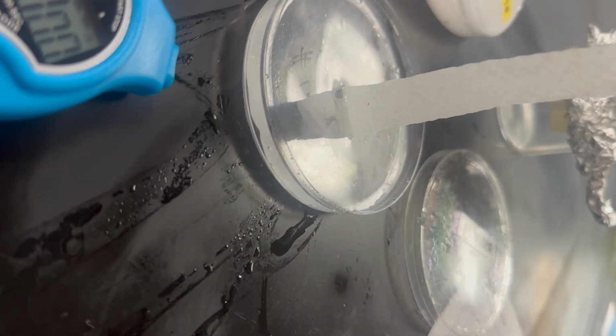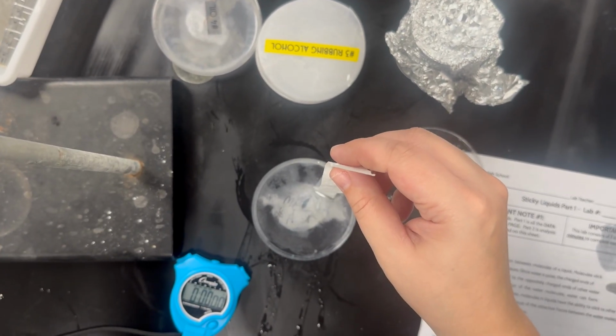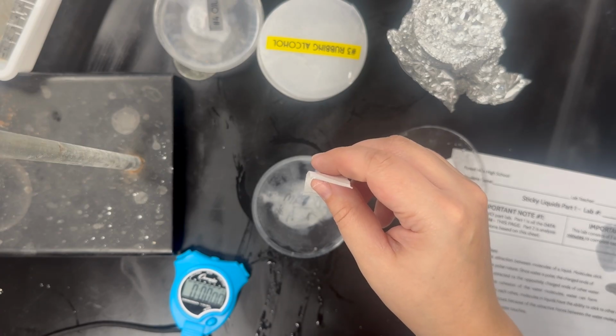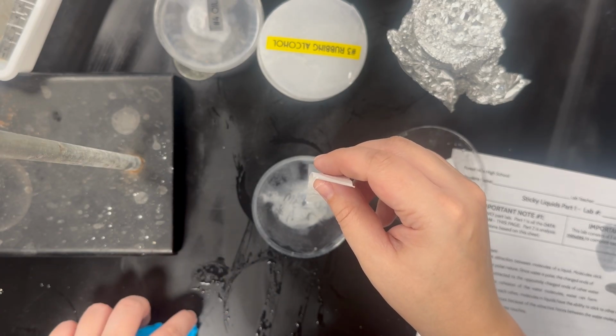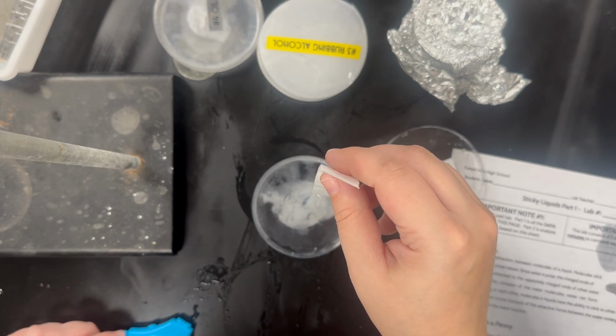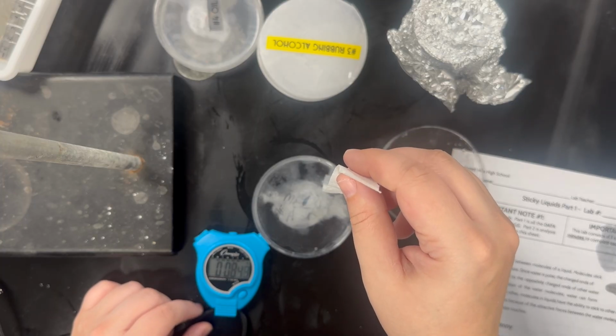Just like that, for 30 seconds. So we're just gonna watch it for 30 seconds. Make sure it's just the bottom of the paper towel that is submerged in the water, because the water is going to travel upwards. So I'm gonna watch that time go all the way to 30.